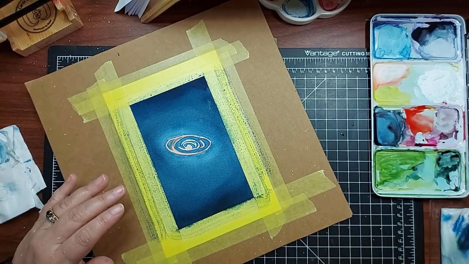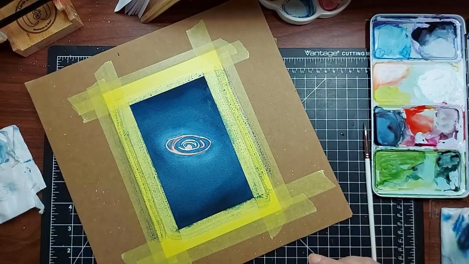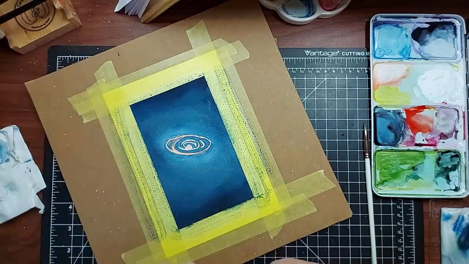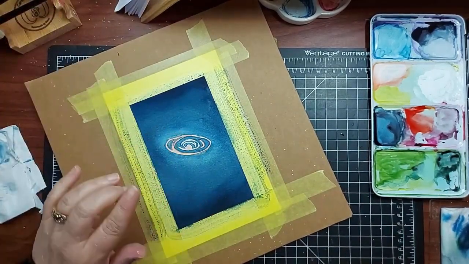Now I have to see if I can get this wet without ruining it.